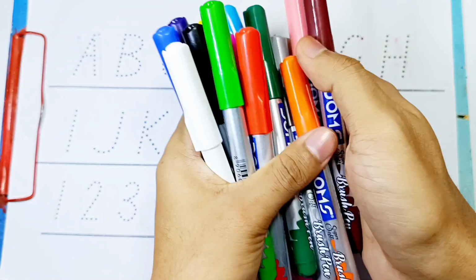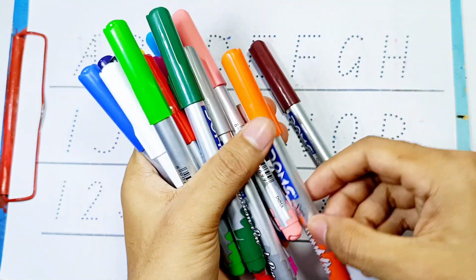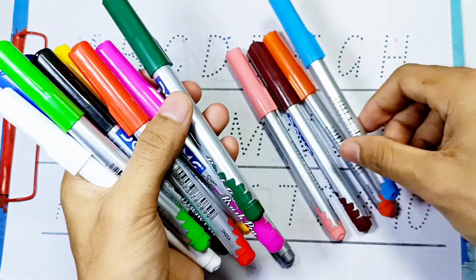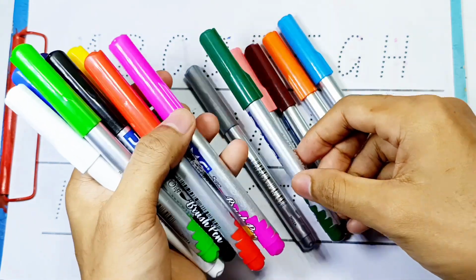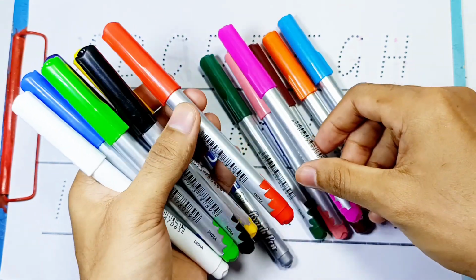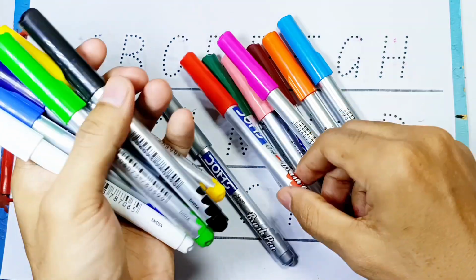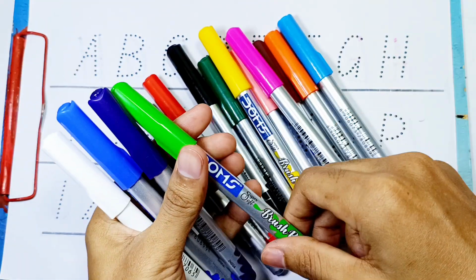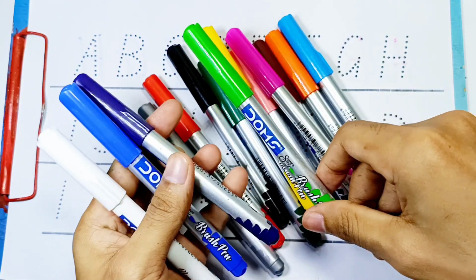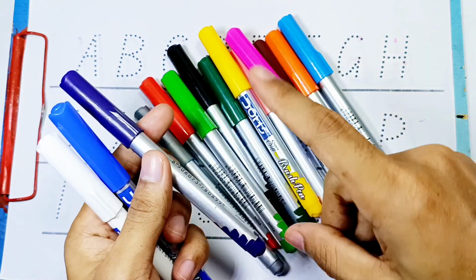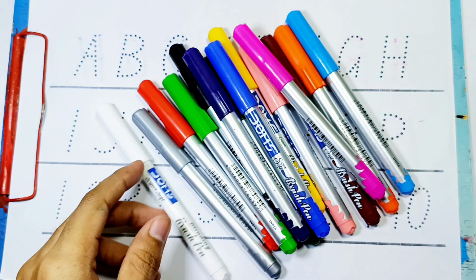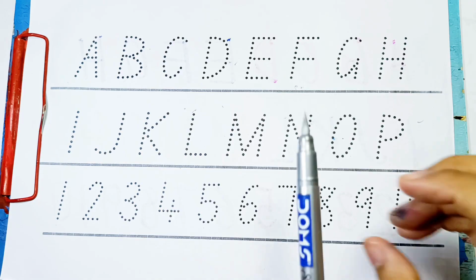Now we're opening colors: brown color, orange color, light pink color, silver color, sky blue color. Kids, dark green color, dark pink color, and the next one is red color, black color. The next one is yellow color. The next one is light green color, purple color, blue color, and the last one is white color, silver color.